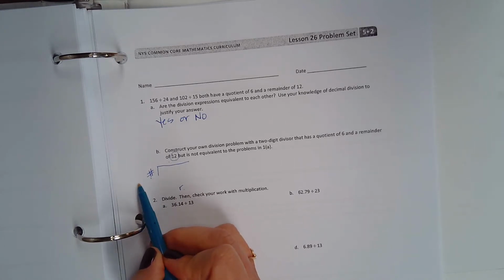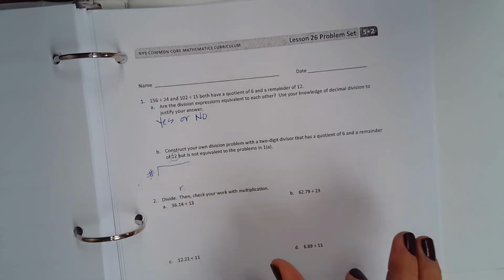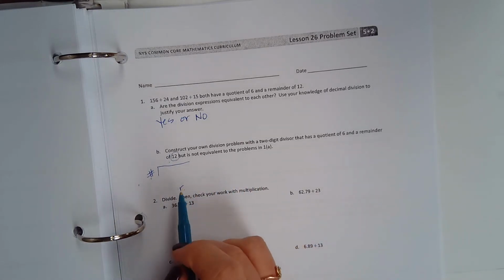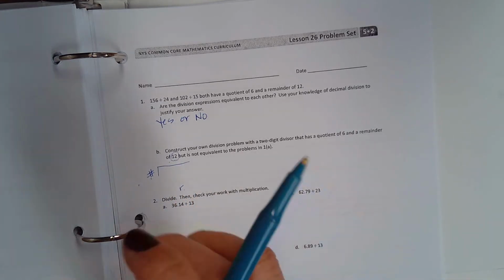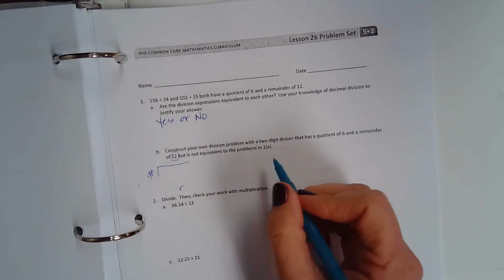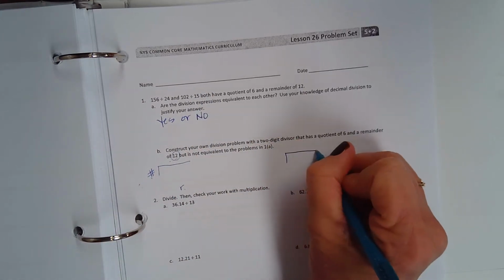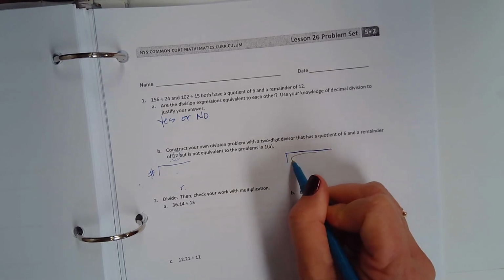Doesn't that make sense? Okay, so knowing that, start playing with a number that's bigger than 12. Start at 13, then go to 14. So what you're trying to end up with here is a dividend in here.